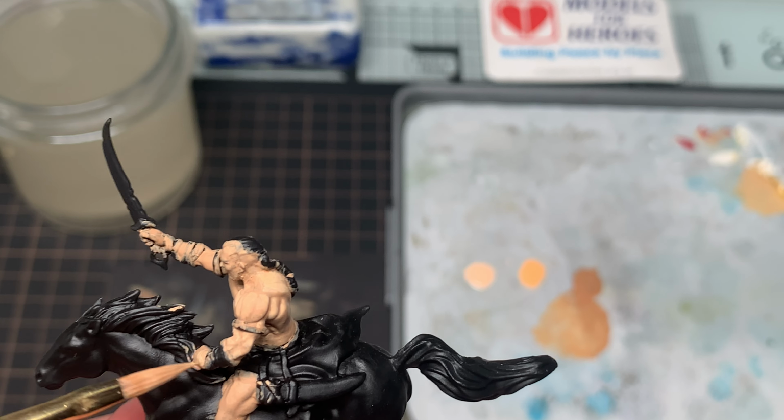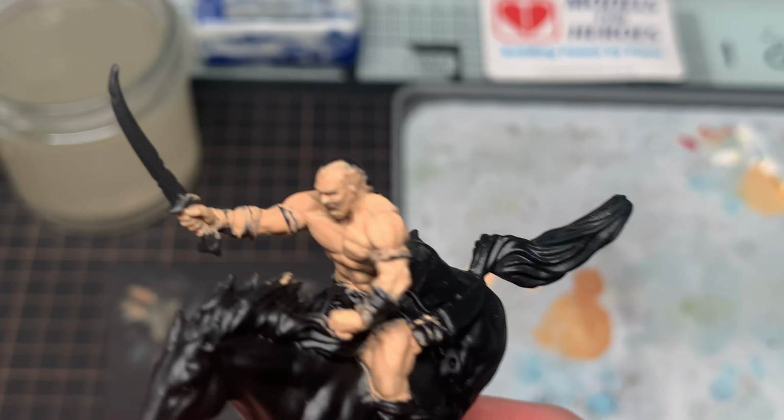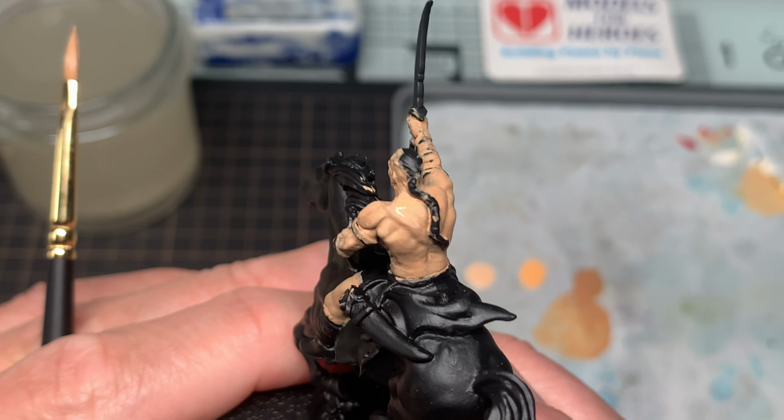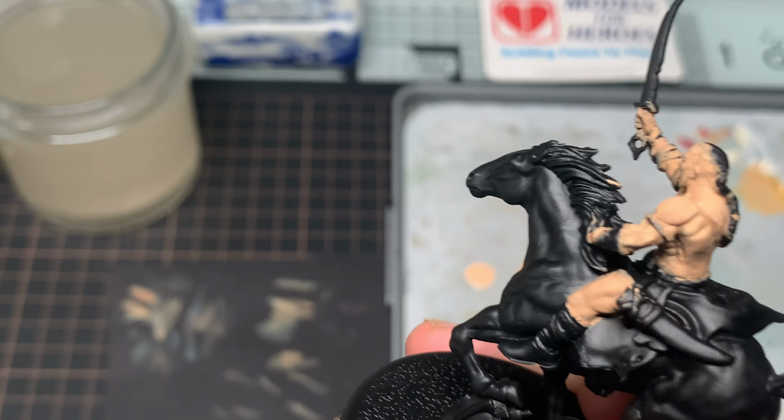Because there's still quite a lot of this guy in shadow, it's really tricky to see on here. But there are now highlights on his back. I'm going to go for a better brush. The brush was a little bit too big.